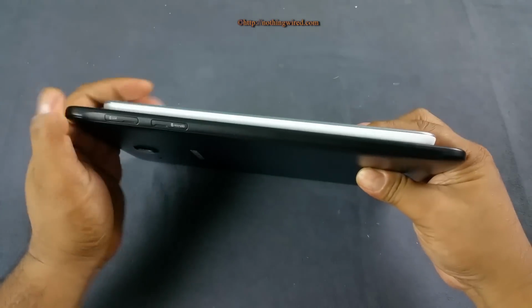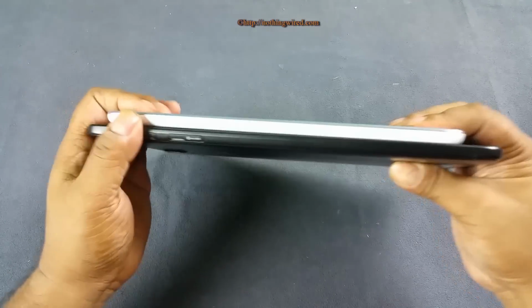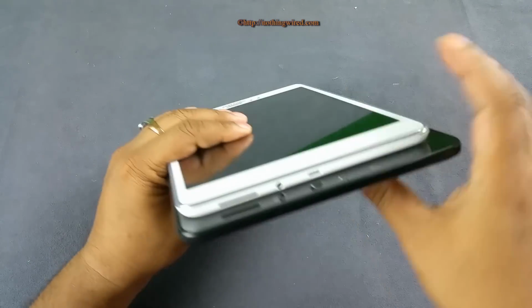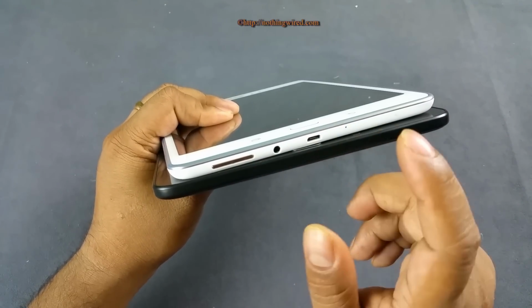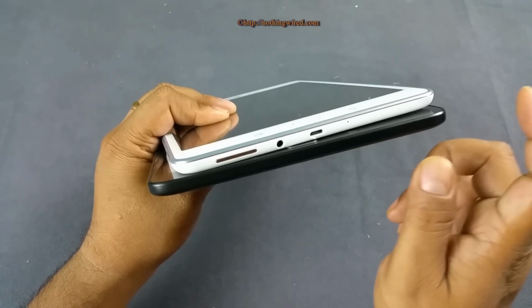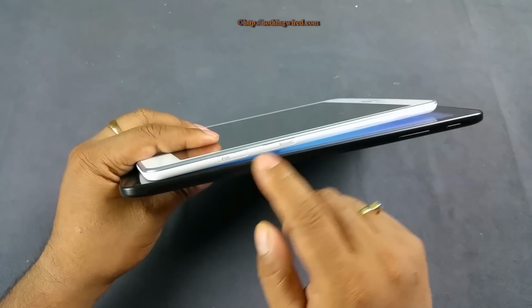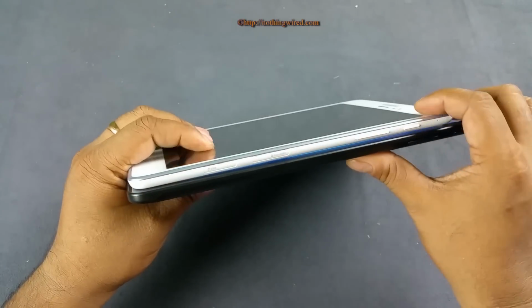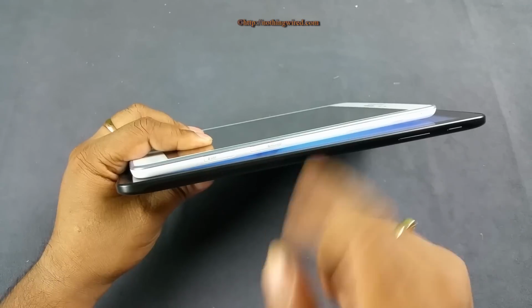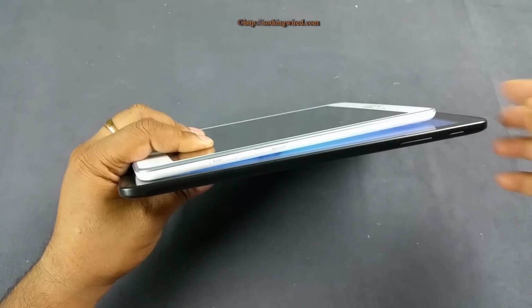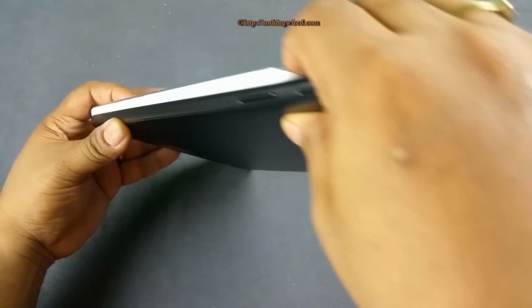And when you go here, you'll see the SIM and the micro SD port here, but nothing on this one. Here almost all the ports are here: the speaker, 3.5mm jack, micro USB 2.0 port, and mouthpiece. Here you'll find only the mouthpiece. And then the SIM and micro SD card slot are on the right side on the Tab A. Here it was on the left side, and then these buttons are the same. You'll also find a secondary noise cancelling mic there on the Tab A.